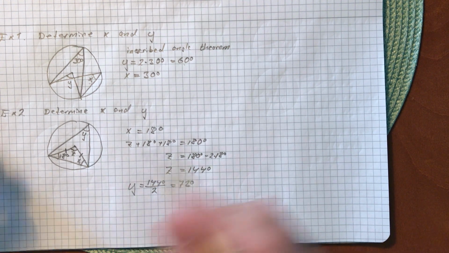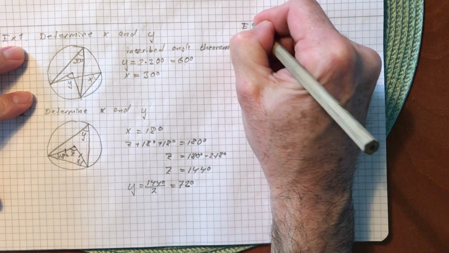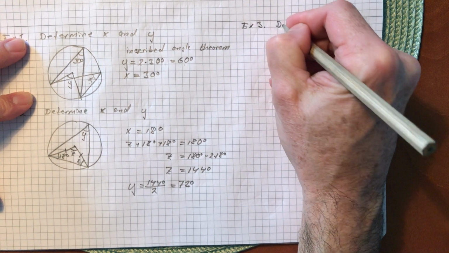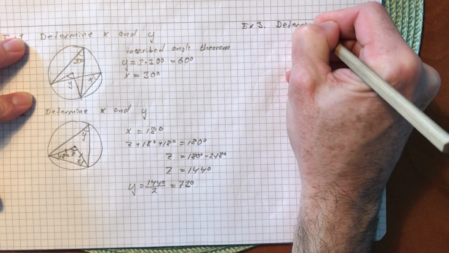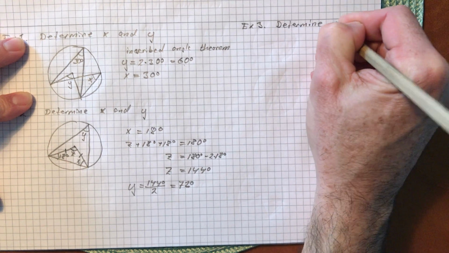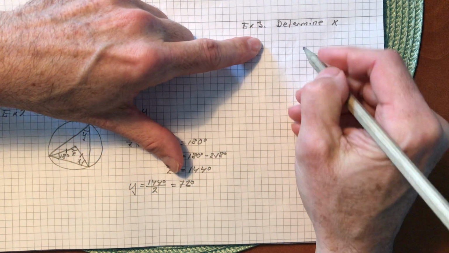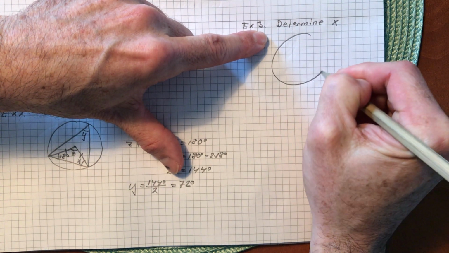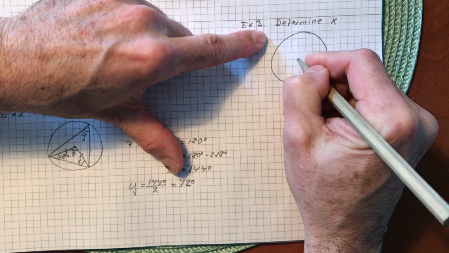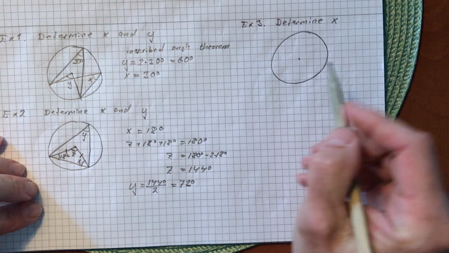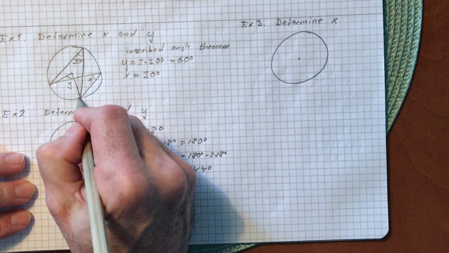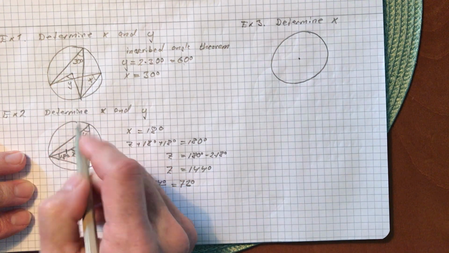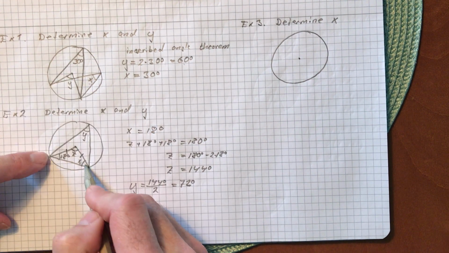Okay. Example 3. Determine x. Just one angle here. So I have the circle, I have the central point. And you see, I always start with choosing 2 points on the circumference, and I go to the center like this.